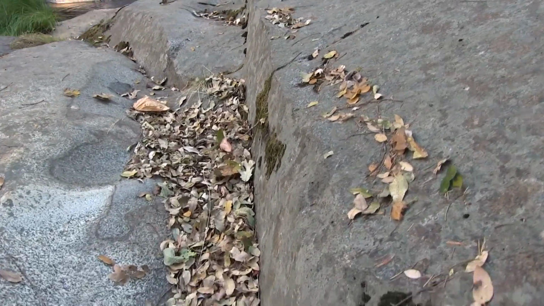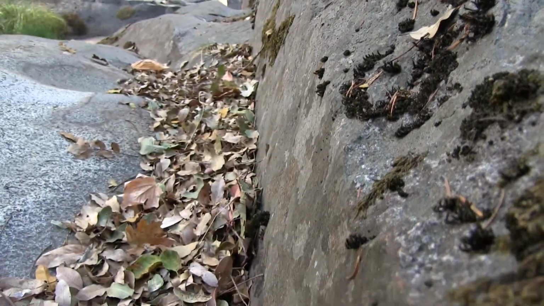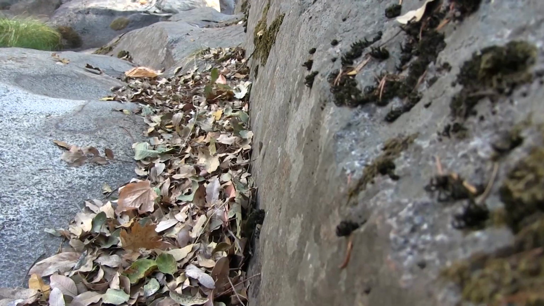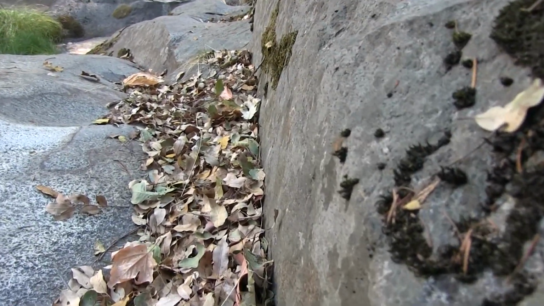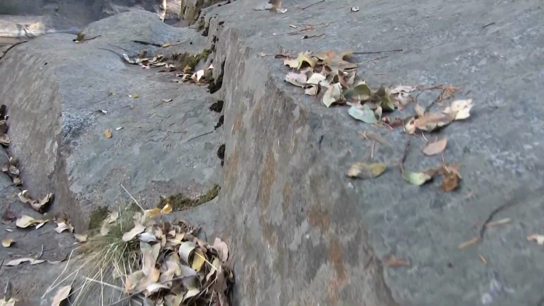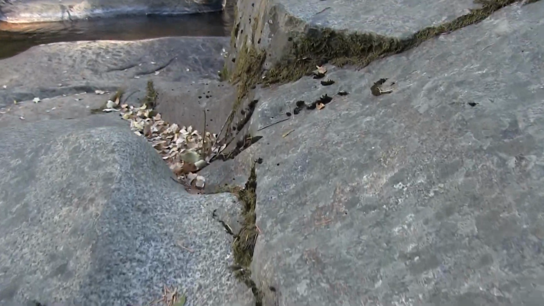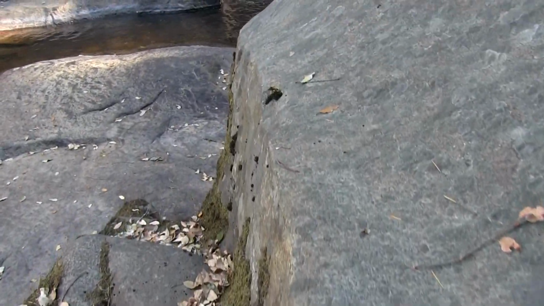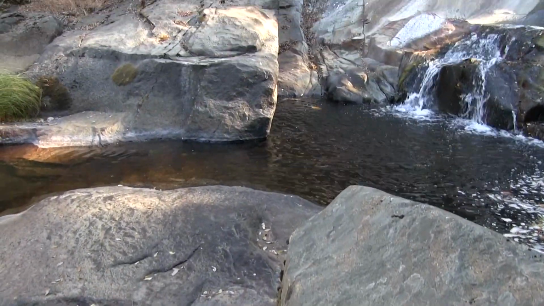And on the side, the regular face. Smooth, but not perfectly smooth. And we'll just follow this seam across the creek. Watch it go.